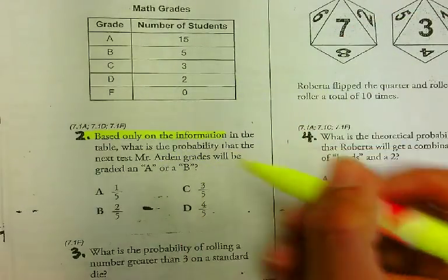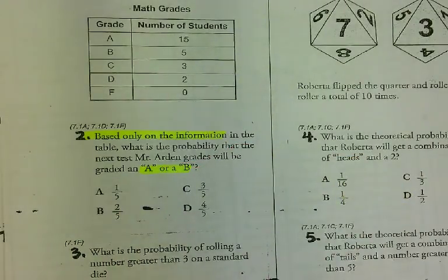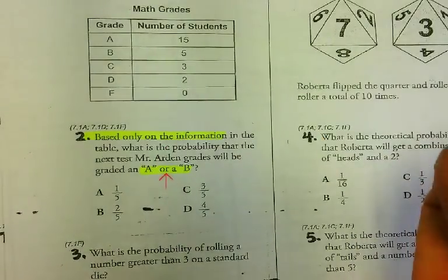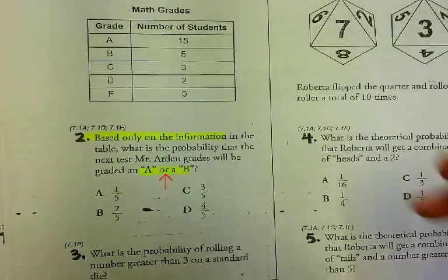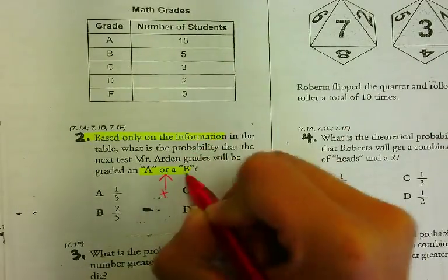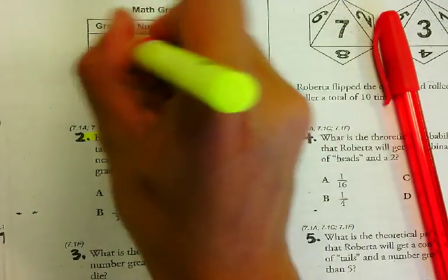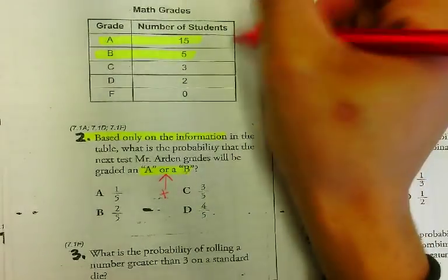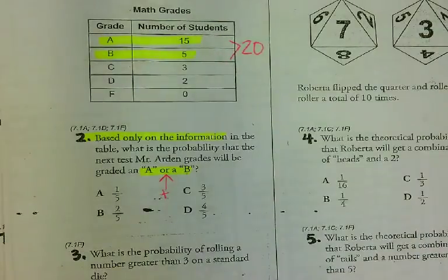Now, we are looking to solve this problem. We are looking for A or B. So if you remember, OR stands for what? Pause the video. See if you can figure out what OR stands for. All right, so OR means we're going to add. We're going to take whatever A is and add it to whatever B is. So we go over here, and we have A and B. We said OR means add, so we're going to add them. 5 and 4 gives me 20.